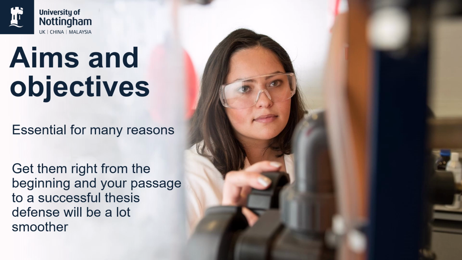So overall, if you get them right and you prioritise being clear about them right from the beginning, overall they will smooth and speed up the passage to a nice, clear thesis and a successful defence or a positive evaluation of your thesis.